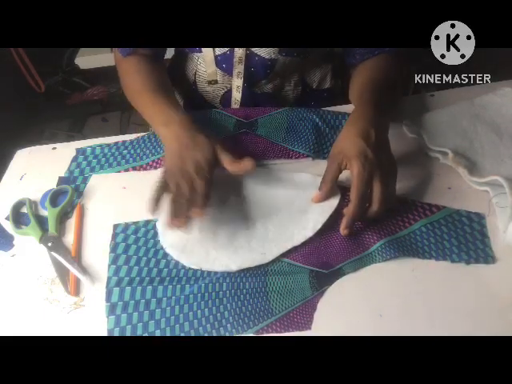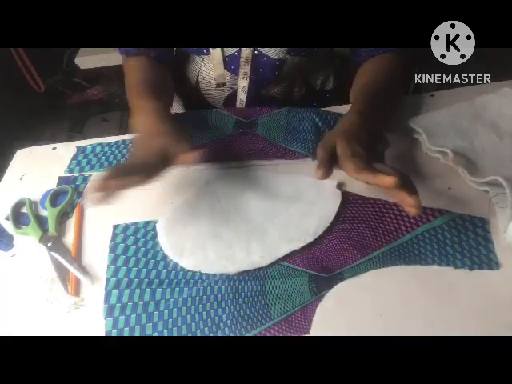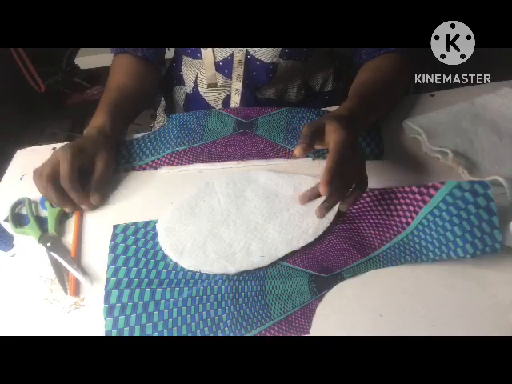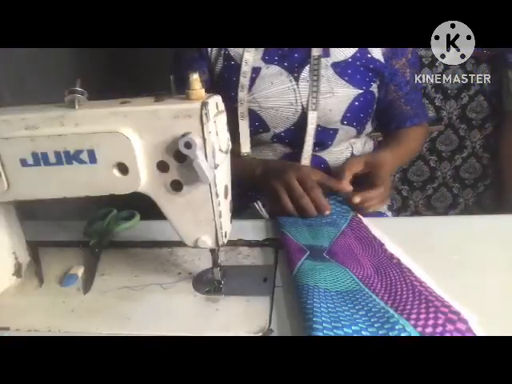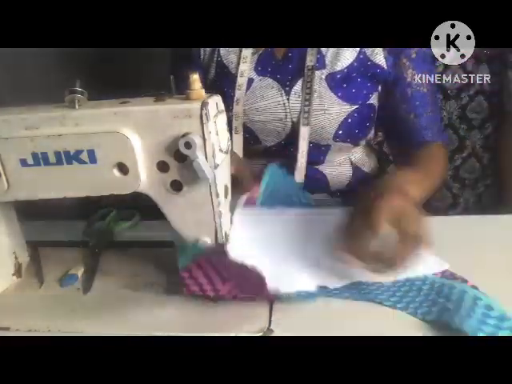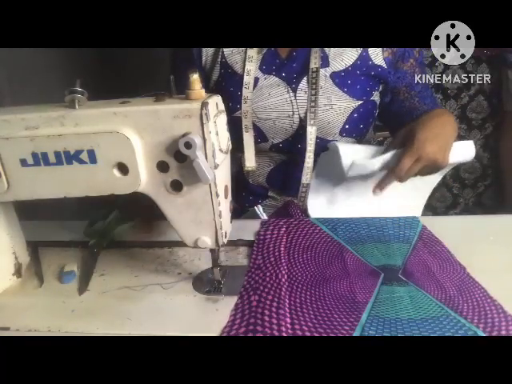I told you before joining it, you cut your lining. If you are going to put interfacing, you will have cut everything down. So I'm going to the machine now to show you how to sew it. So I'm already on my machine now. I want to show you how to sew it. This is the right side and this is the left side. This is the inner. So I've already marked it.